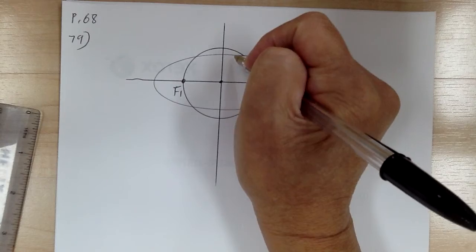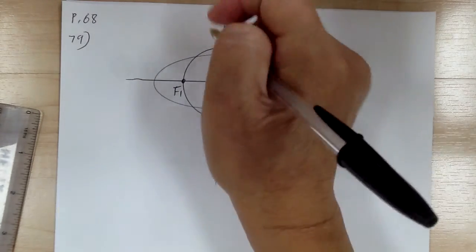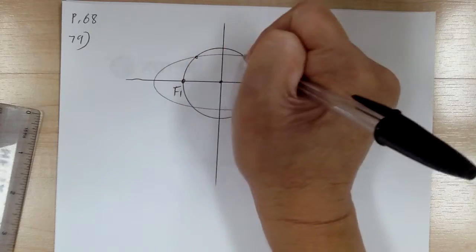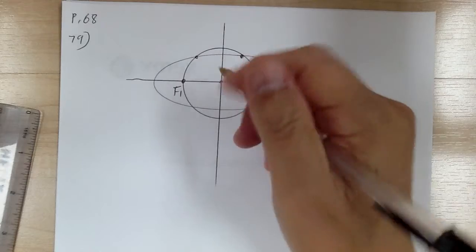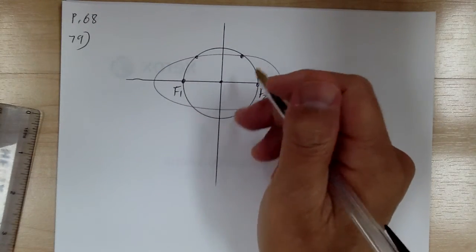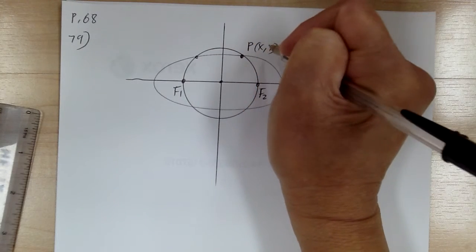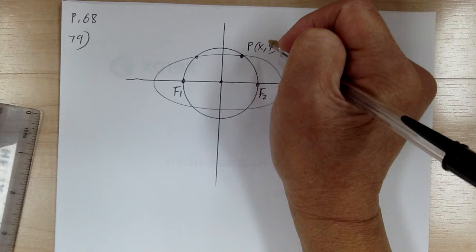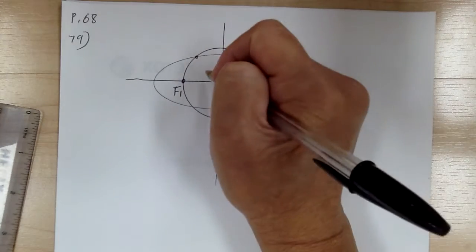So we have to be careful. It talks about the curve, not the shape. So the curve intersects at 2 points. The curve is just talking about this part over here. And let P be any point of intersection. So if you call this point P, this would be the xy.